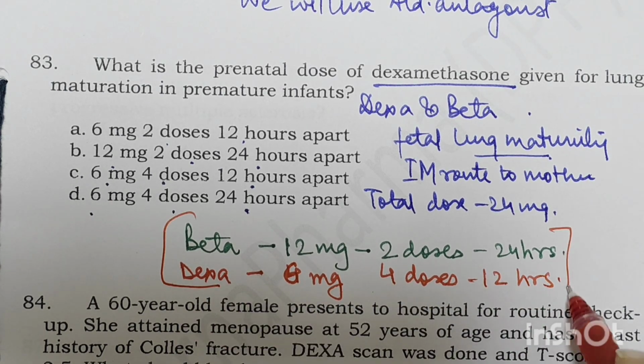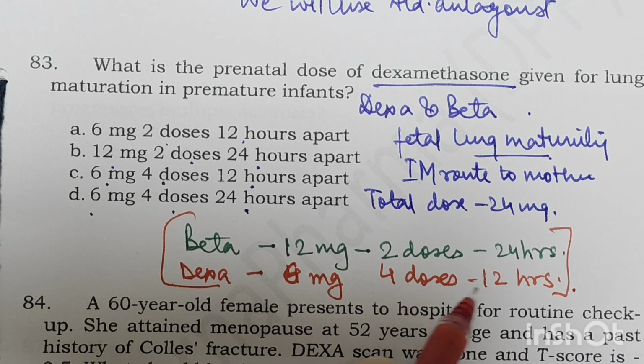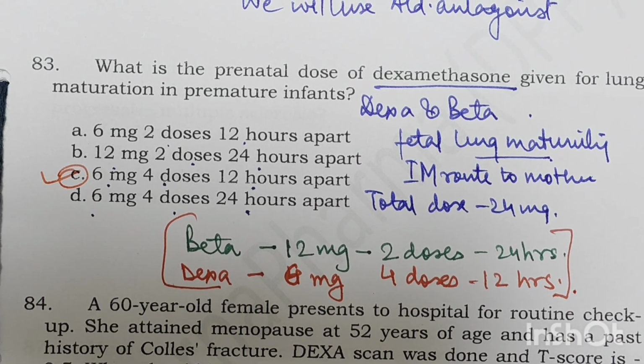So this is the difference. You need to remember this. And so the correct answer here will be dexamethasone is given 6 milligram, 4 doses, 12 hours apart. So this is the correct answer.